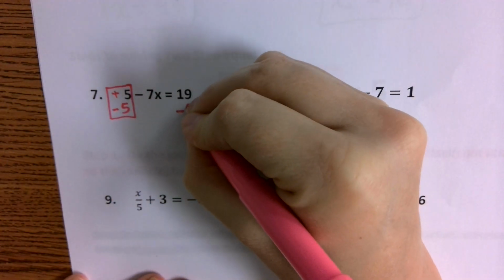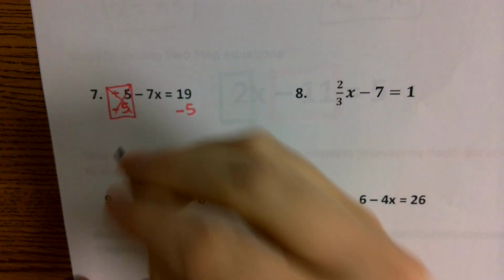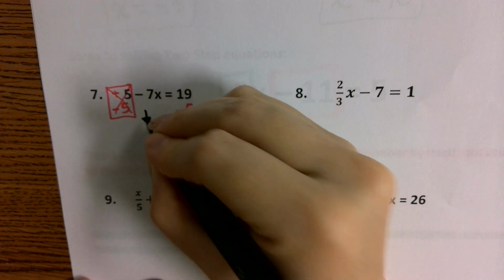So you're subtracting 5 from both sides. And those will cancel out. Now, what do I bring down?